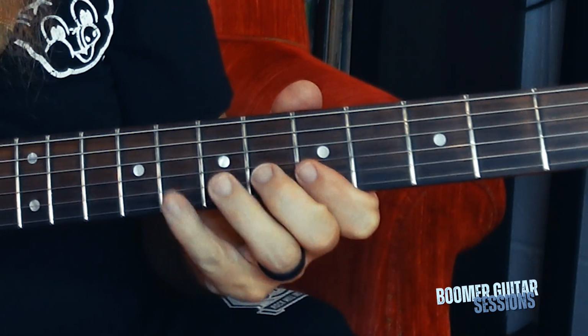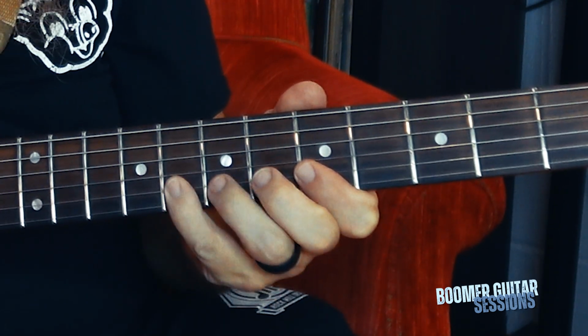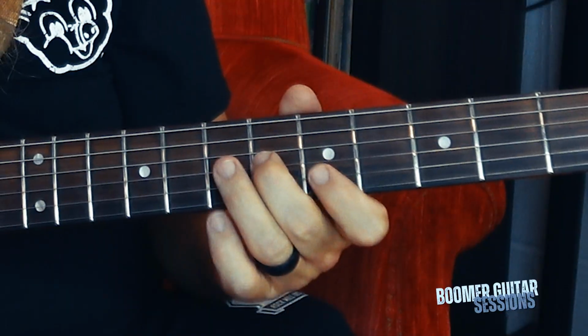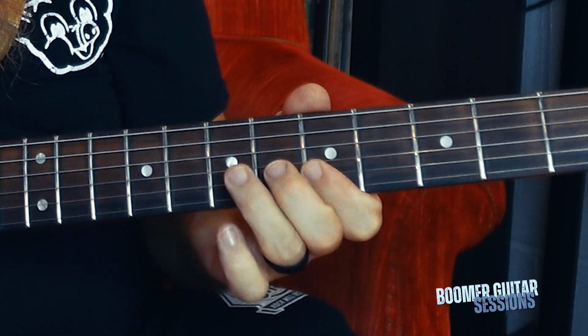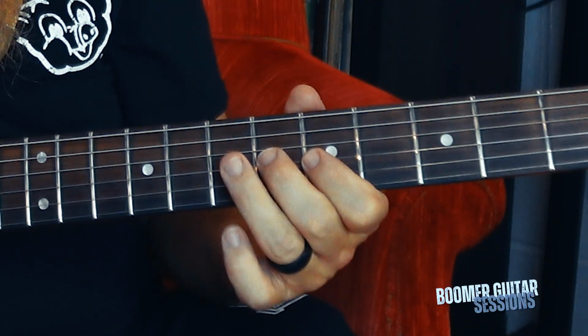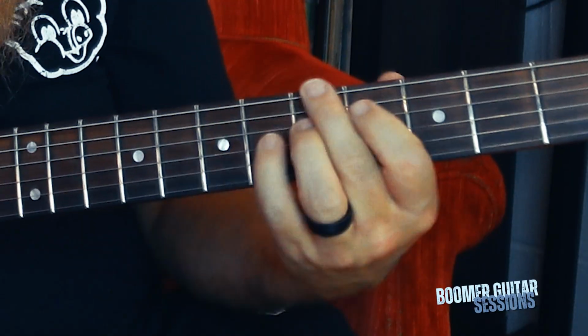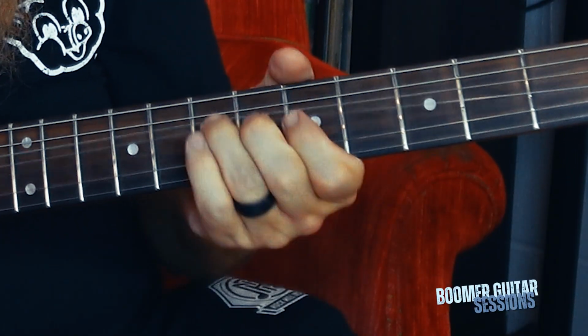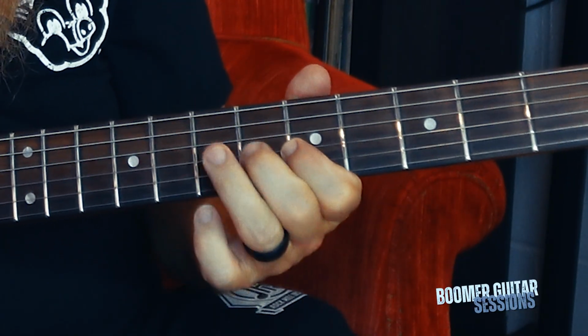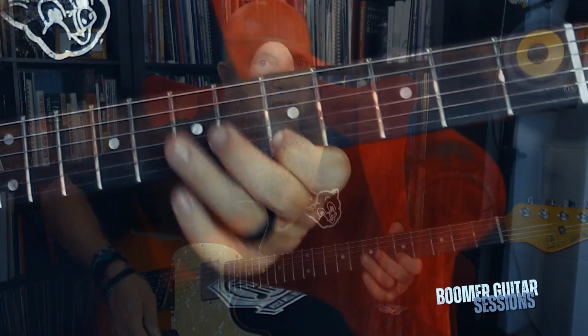Then so anyway, so you get yourself into some Chuck Berry stuff, and this is going to teach you the beginnings of soloing.